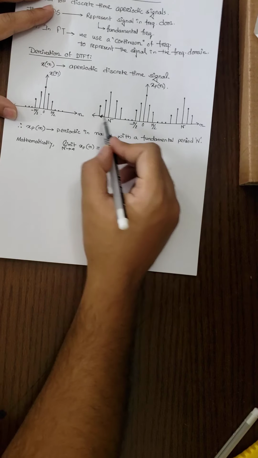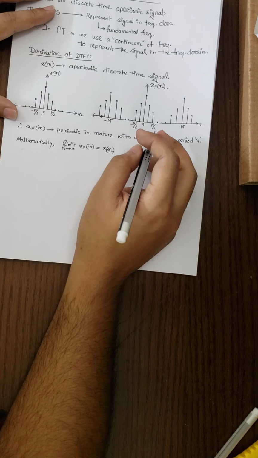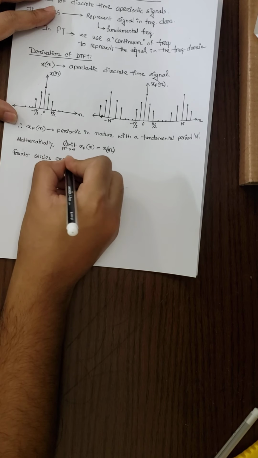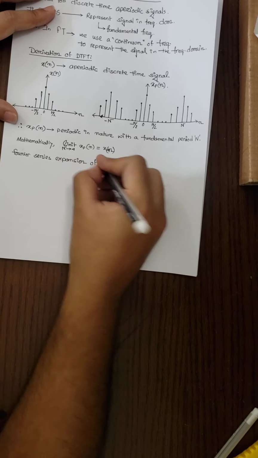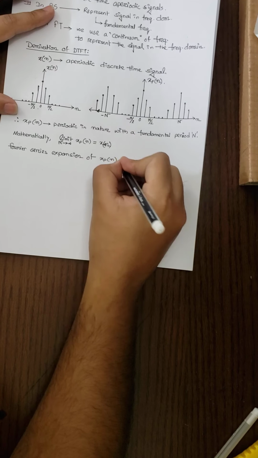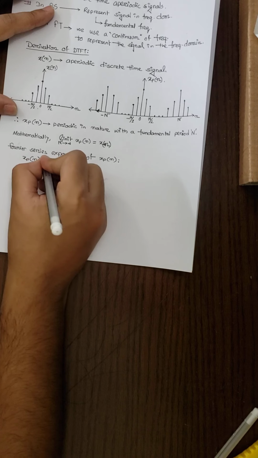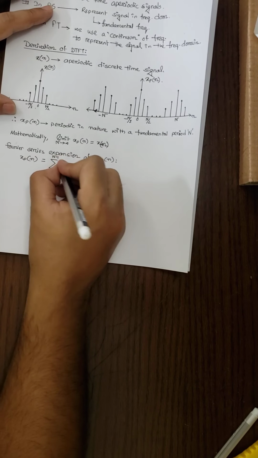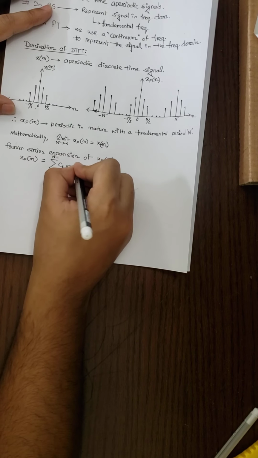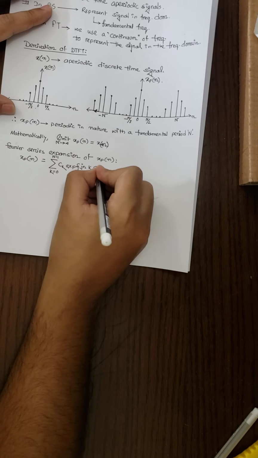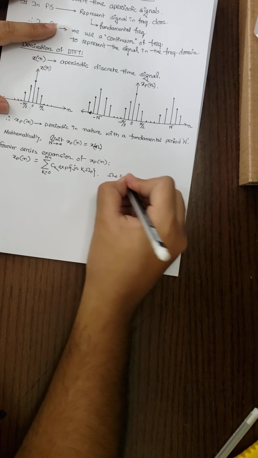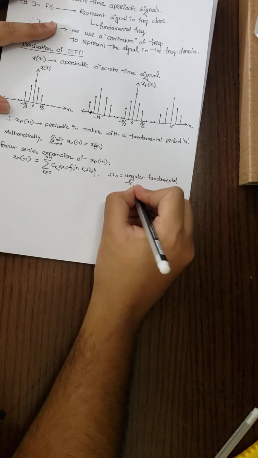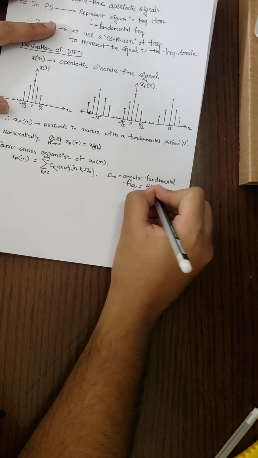Okay, now since we have established a periodic form of x of n, we can write the Fourier series expansion of xp of n as xp of n equals the sum, where k goes from 0 to N minus 1, of ck e to the power j k Omega naught n, where Omega naught is the angular fundamental frequency, which can be written as 2 pi over N.